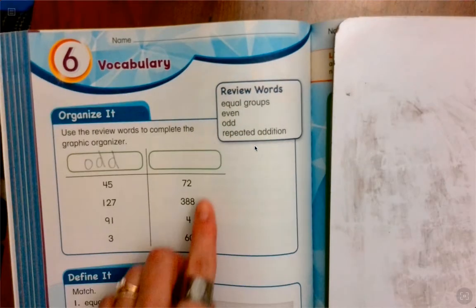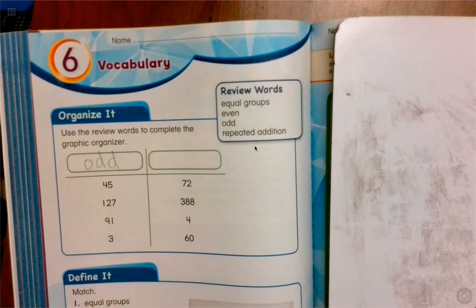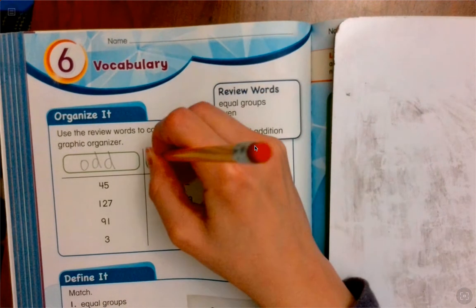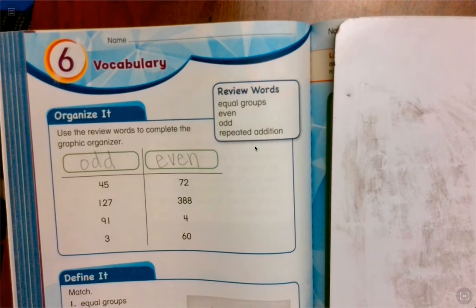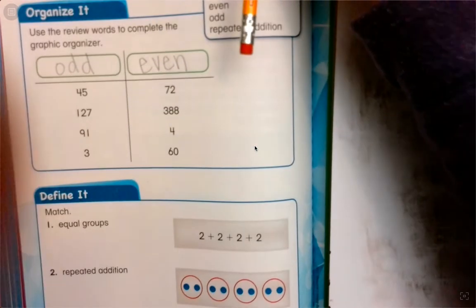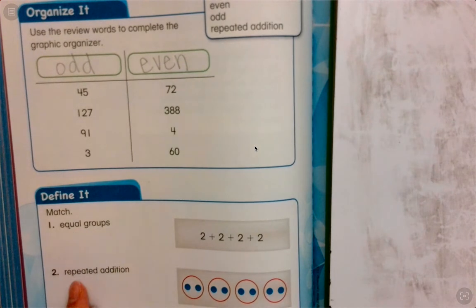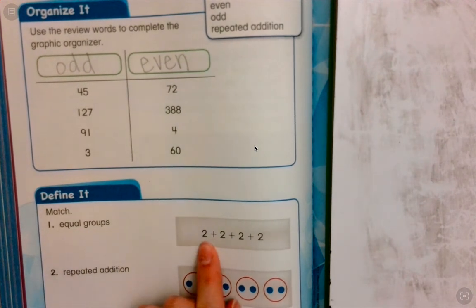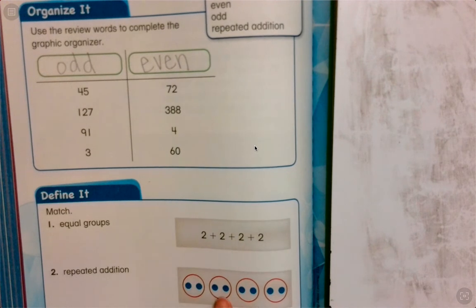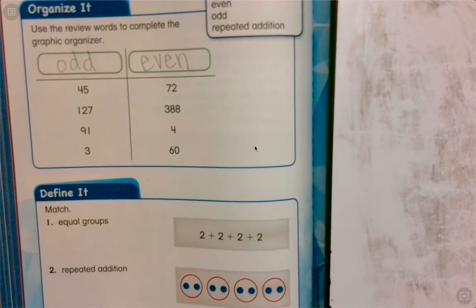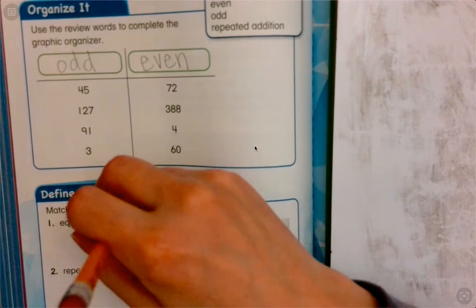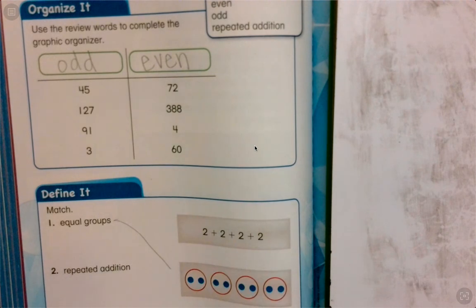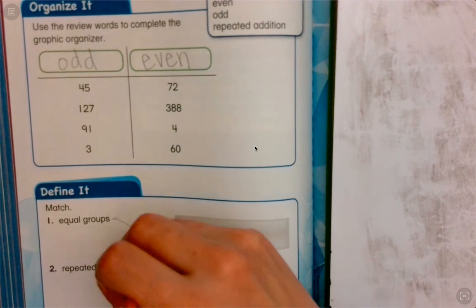This group, if you look at the ones, they're all even. Good. And then the bottom says define it. It says equal groups and then repeated addition. So 2 plus 2 plus 2 plus 2, and then it looks like these circled groups of 2. So equal groups, it's going to go down to that one. And then repeated addition is right up there.